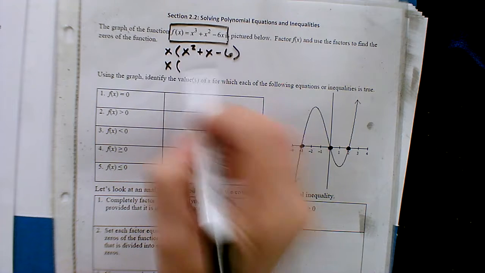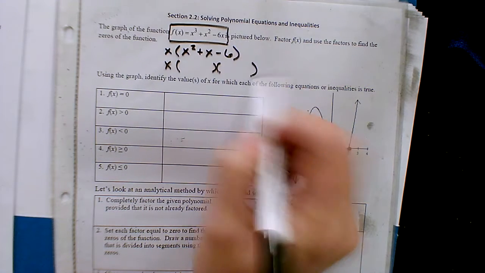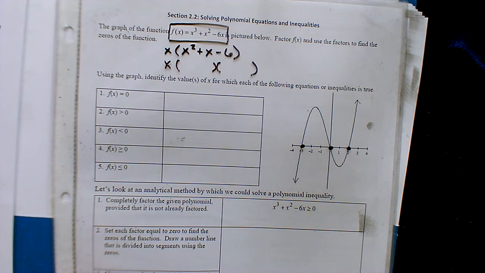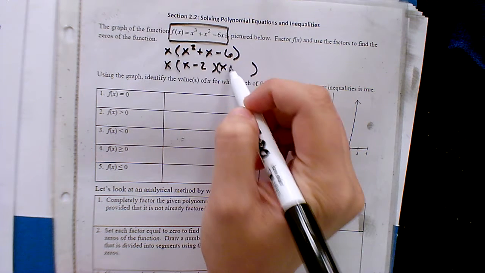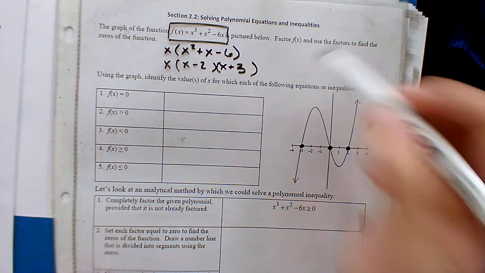Let's see, maybe the I am method would be appropriate because our a value is 1. Can we find two numbers that multiply to negative 6 but add to 1? Yeah. Negative 2 and 3. All right, so completely factored.